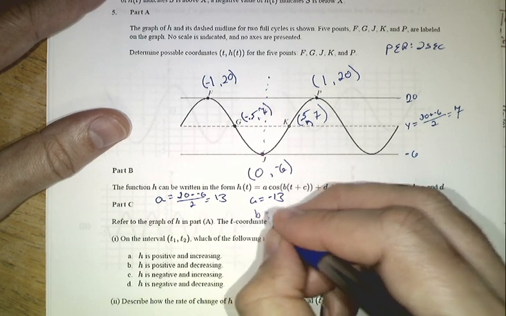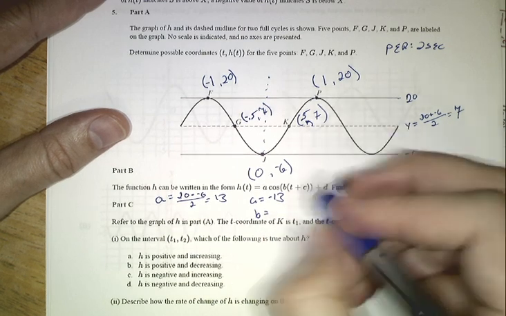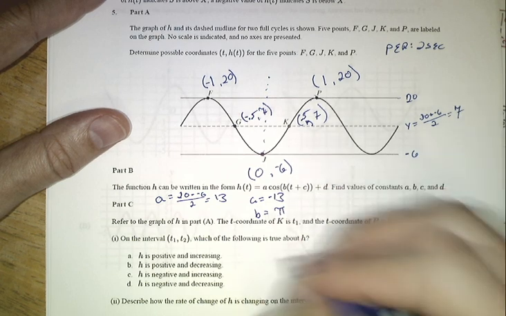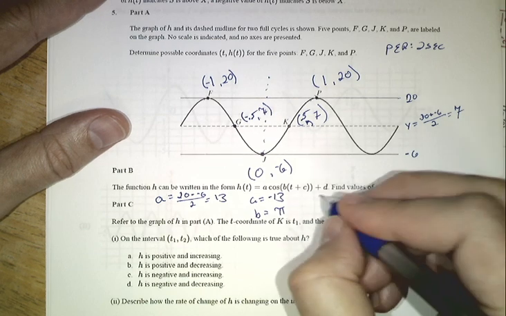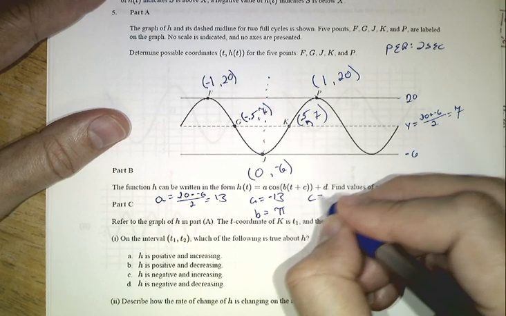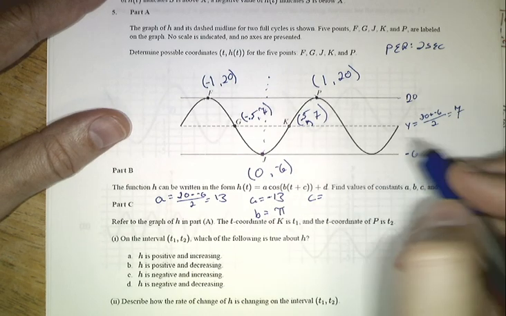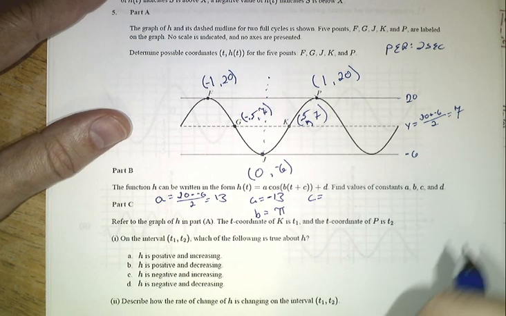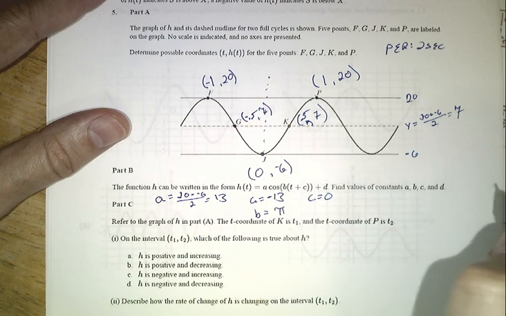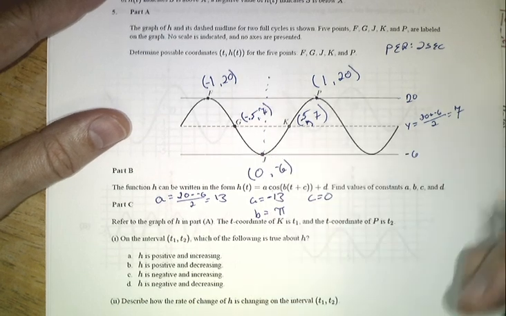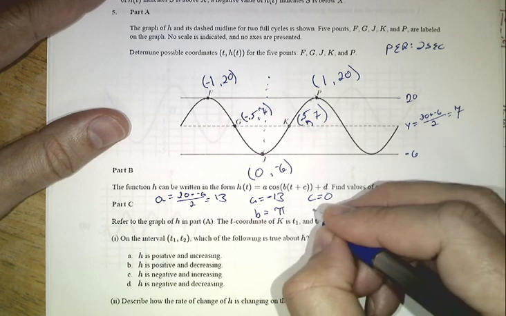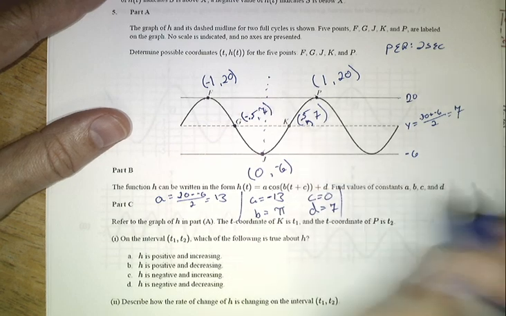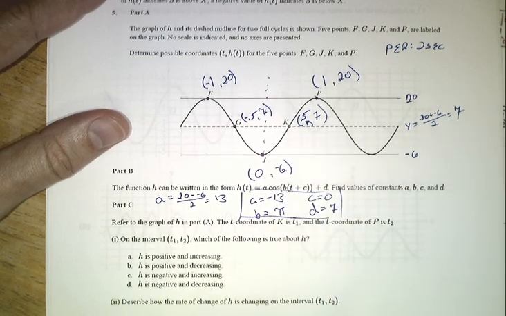B is 2 pi over the period. The period is 2 seconds, so B should be pi. 2 pi over 2 is just pi. C, since we're starting at negative cosine, this tells us we're using cosine, and we want to make it negative, so we make our A negative. Our C should be 0, because there should be no phase shift. That is the exact starting point, so we should be good there. And our D is going to be whatever the midline is, which is 7. So there's our A, B, C, and D.